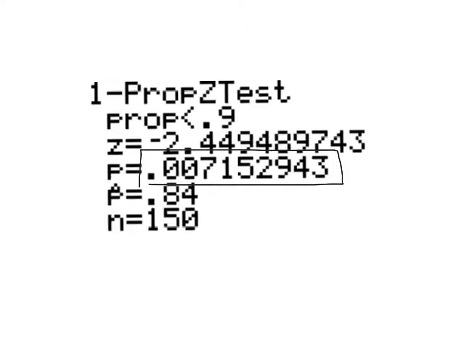This is the only tool you have for finding that. I take that back. It's not the only tool for finding the p-value. You can also use your table of standard normal distribution, and you can look up a z-score of negative 2.45 and find the area below. That'll give you your p-value as well. Let me know if you have other questions.